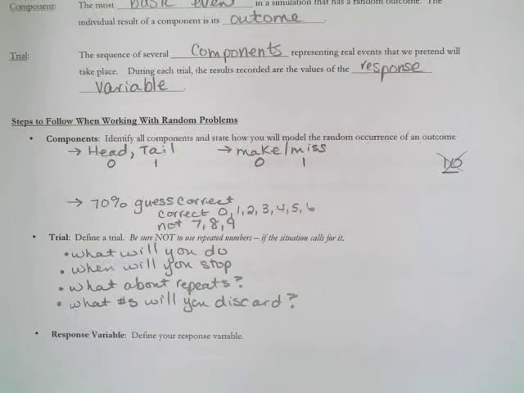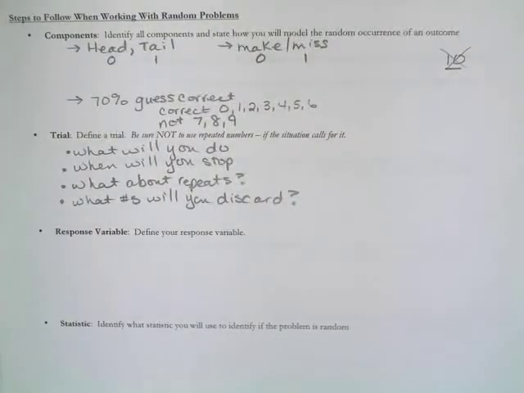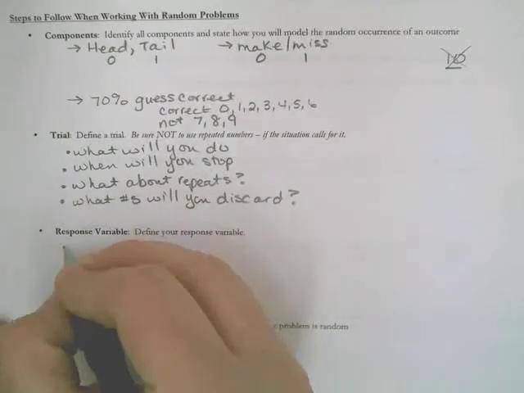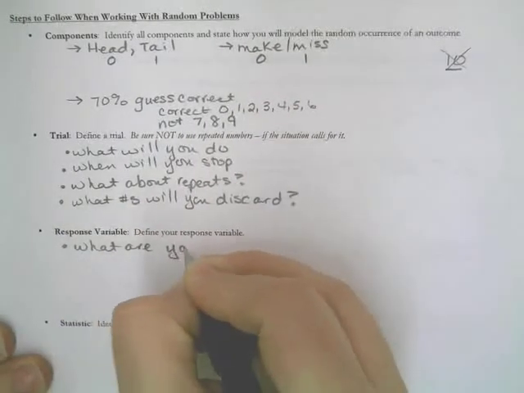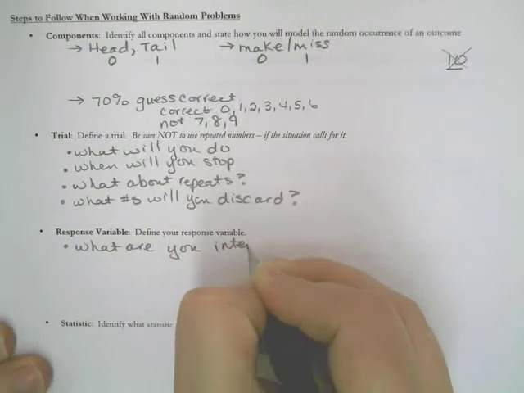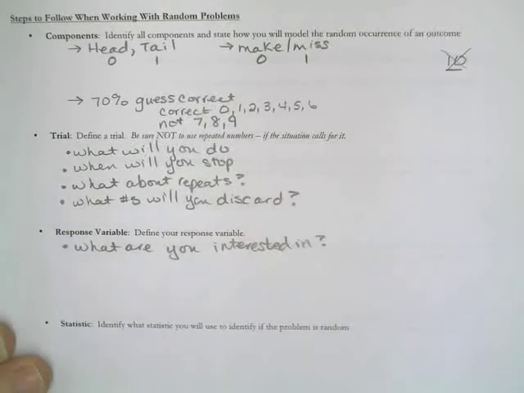Okay, so now that we kind of know what we have to do for a trial, now we need to talk about our response variable. Our response variable is, what do we care about? What are we interested in? What will you count?